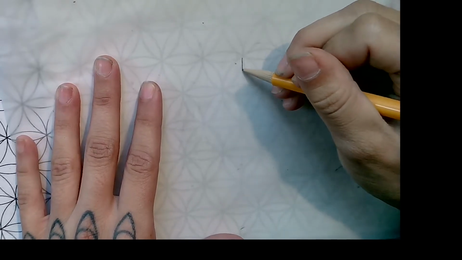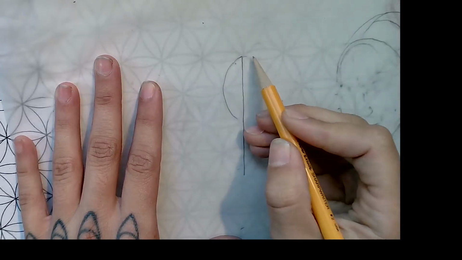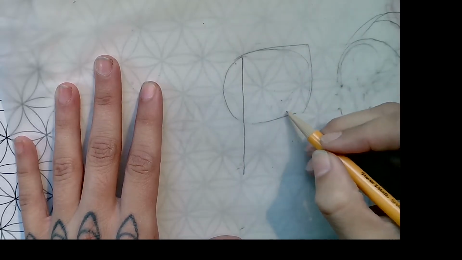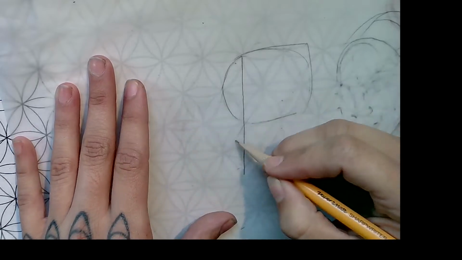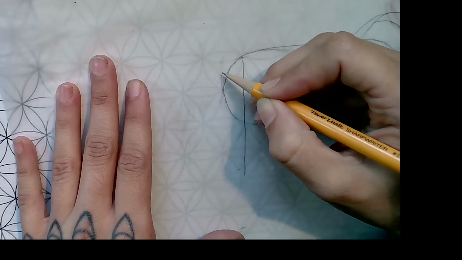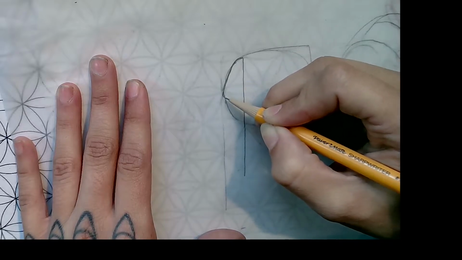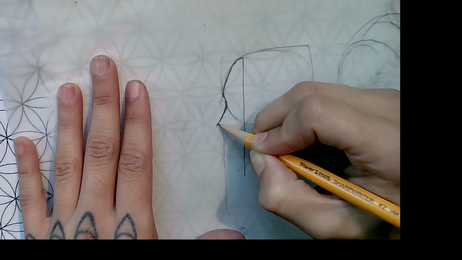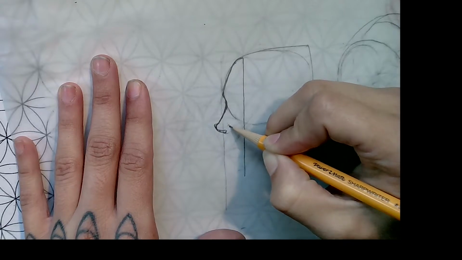Let's try a different angle. I'm going to be mixing masculine with feminine features, and this will be the profile, so sideways. I like to define the forehead and the shape of the nose first. So we'll give this kind of a curvy nose.